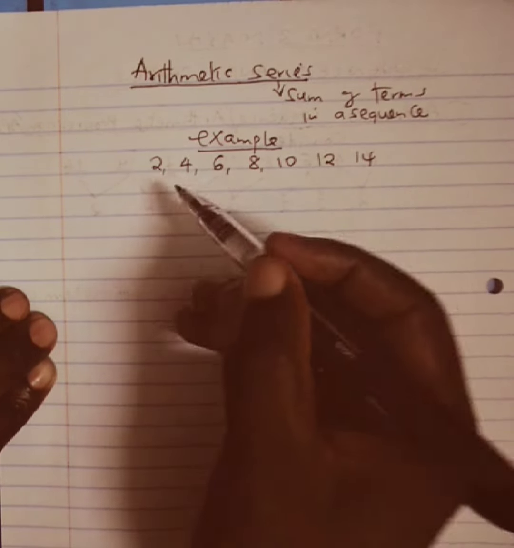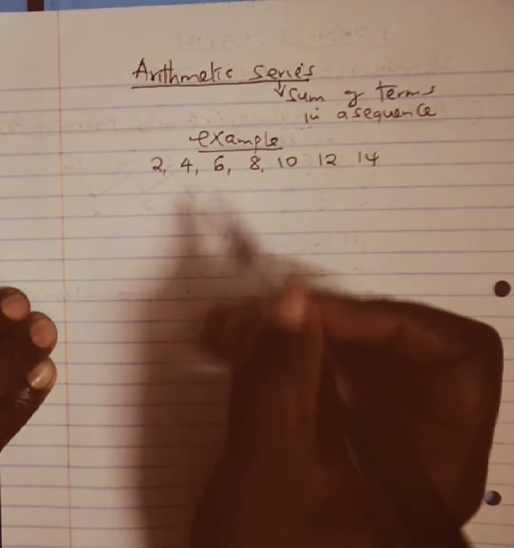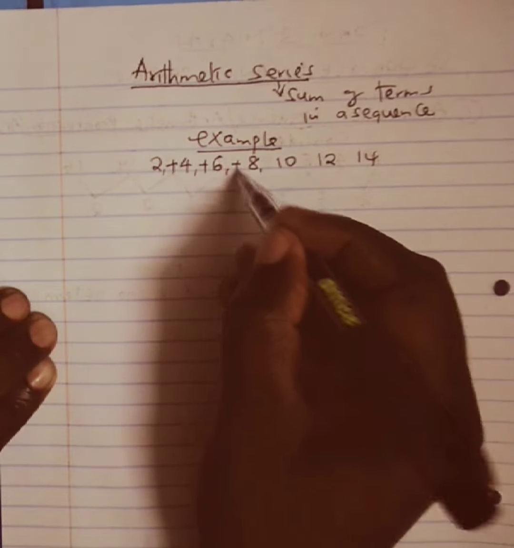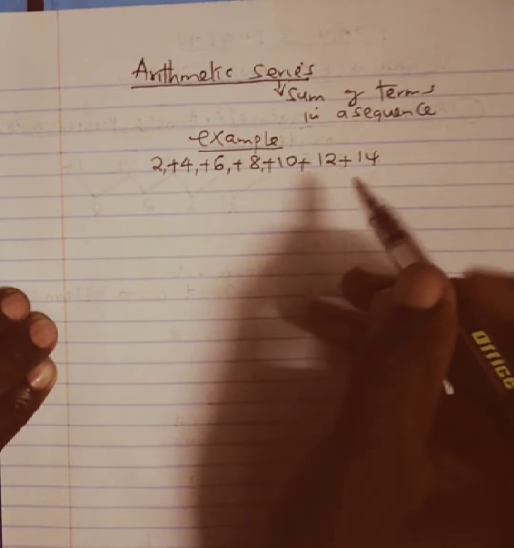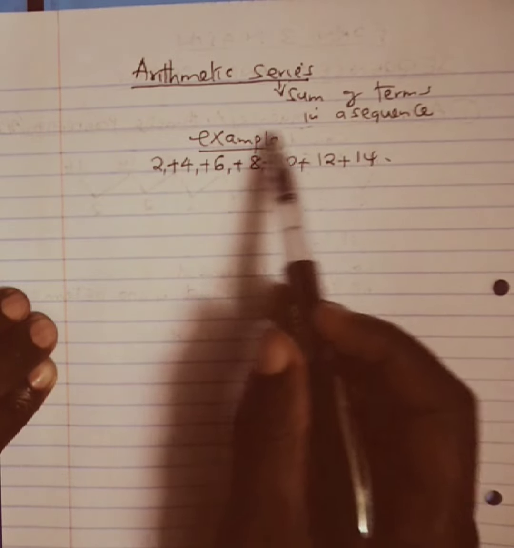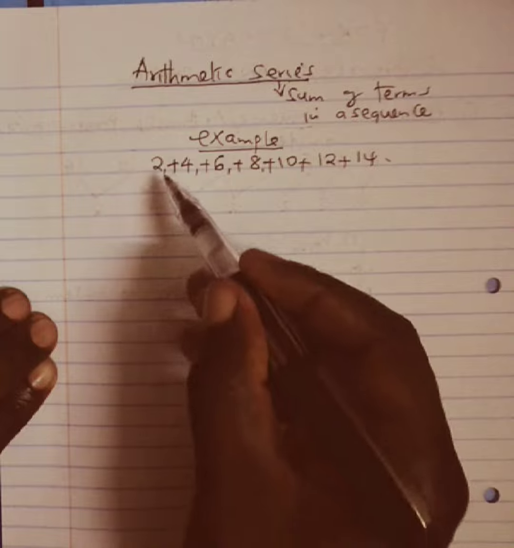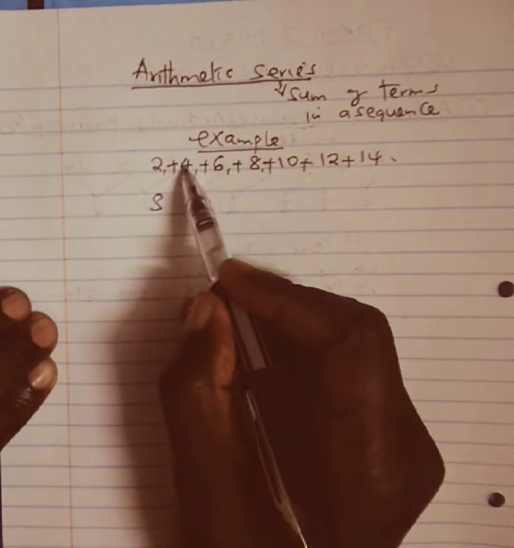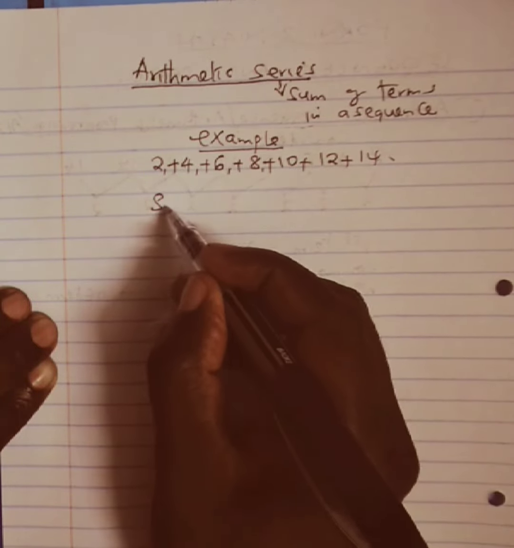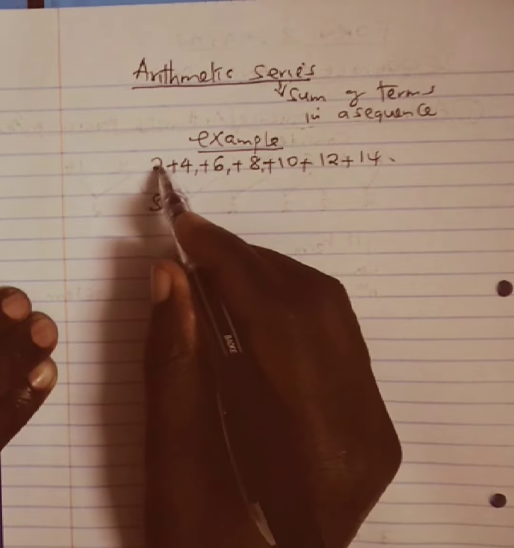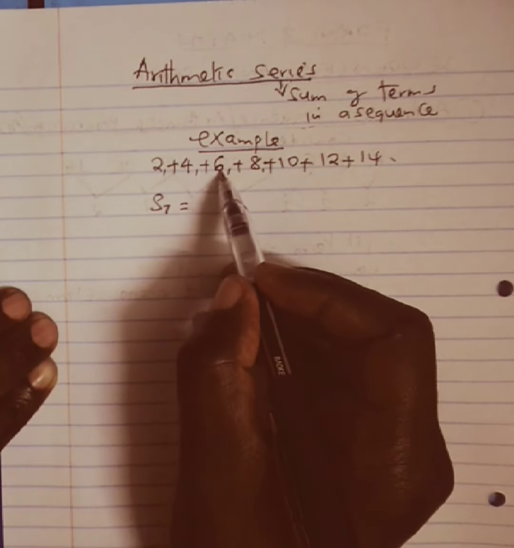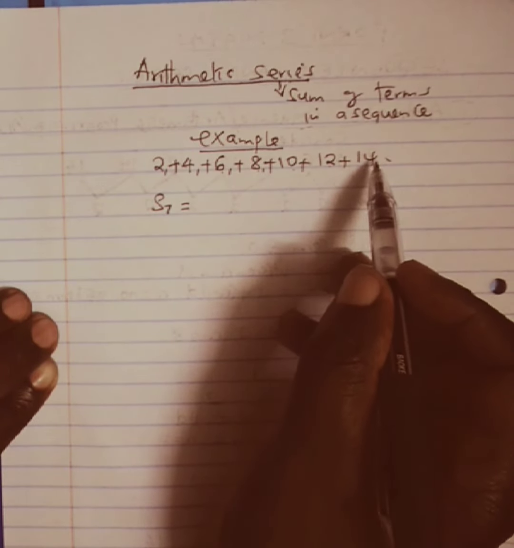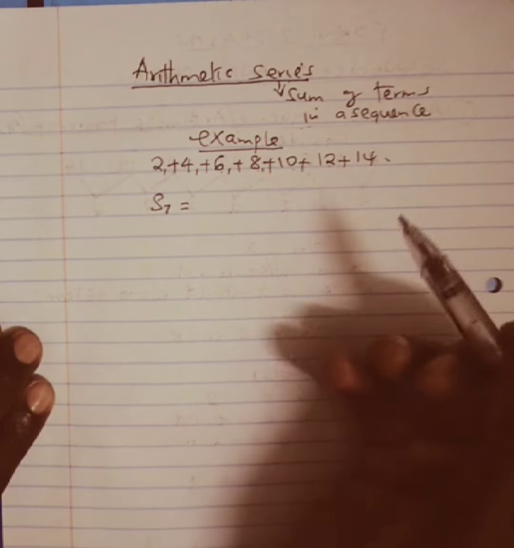In this particular example, if we are looking at a series, then these particular terms should be connected using a plus, meaning we are looking for the sum of these terms in a sequence. In this case now, if you want to find the sum of all these terms, we have 1, 2, 3, 4, 5, 6, 7. We say the sum of the 7 terms will be equal to 2 plus 4 plus 6 plus 8 plus 10 plus 12 plus 14, which is going to give us 56.